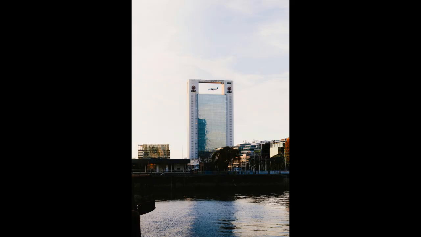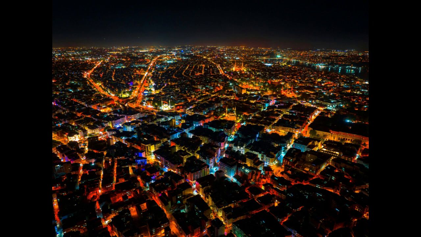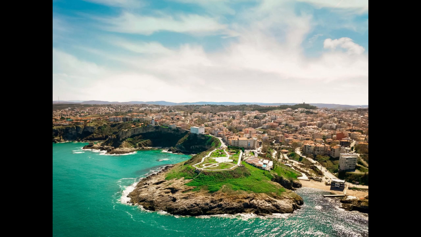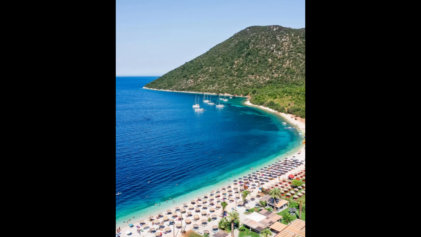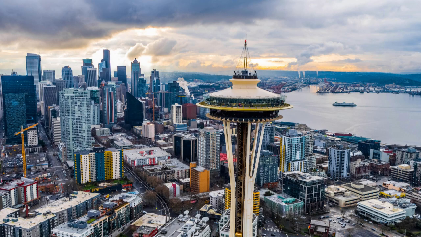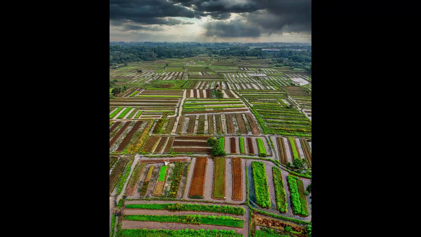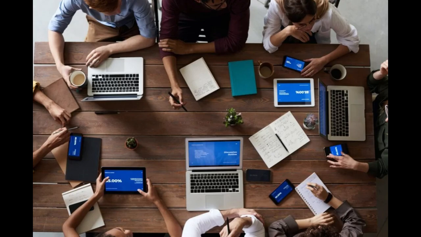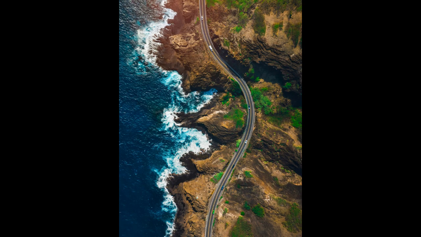Drone photography is an exciting and rapidly growing field offering services to real estate agents, event planners, construction companies, and more. Starting a drone photography business can be highly profitable if executed with the right planning, tools, and marketing. With the help of free AI tools, you can significantly reduce startup costs and streamline your operations. This guide will walk you step by step through the process, from planning to launching your drone photography business.